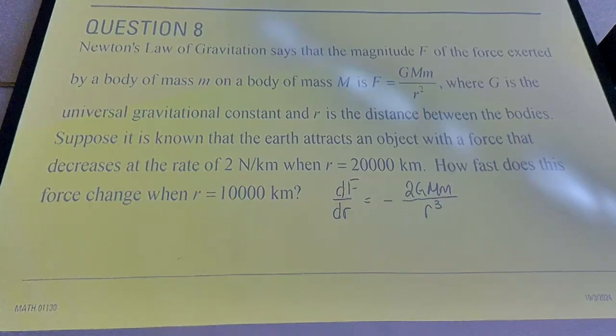What do we know? We know that rate of change when r is 20,000 kilometers is 2 Newton per kilometer.